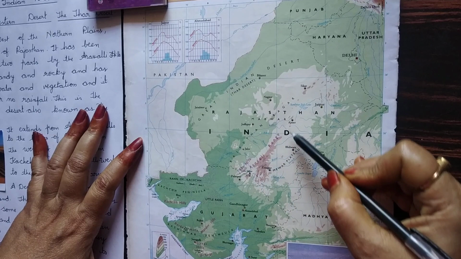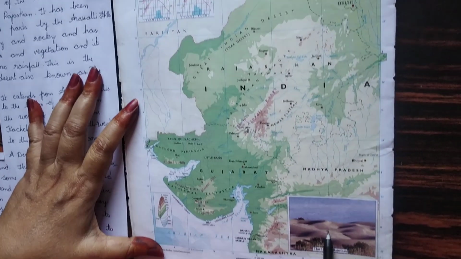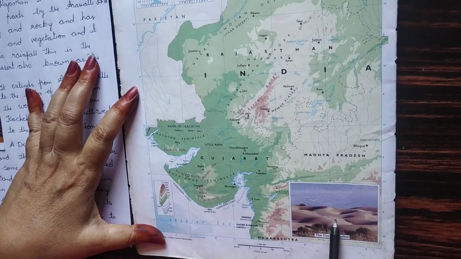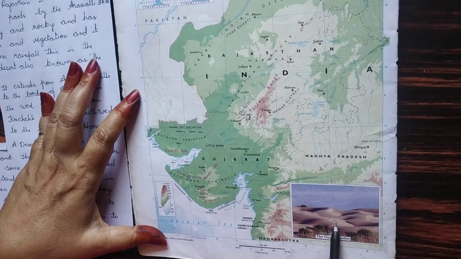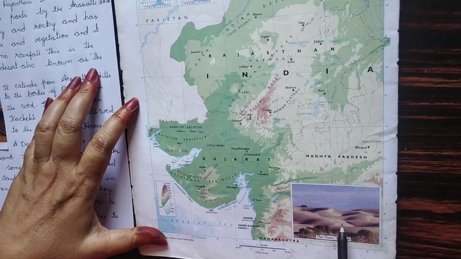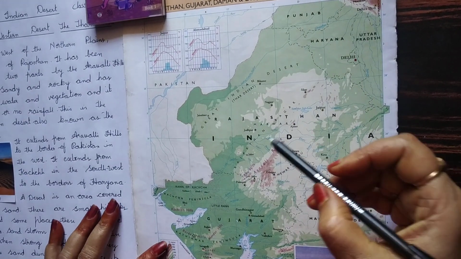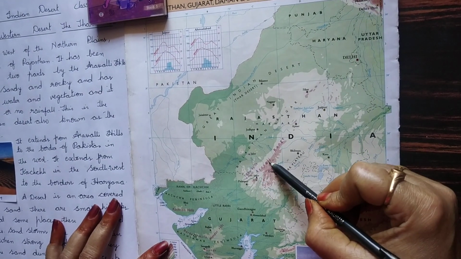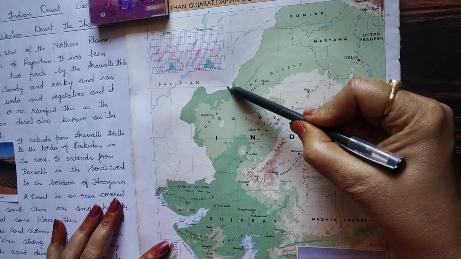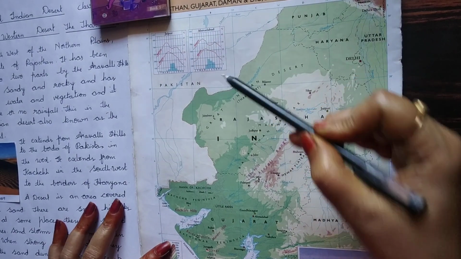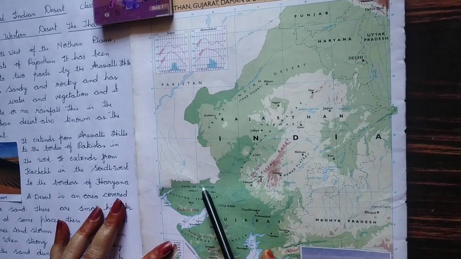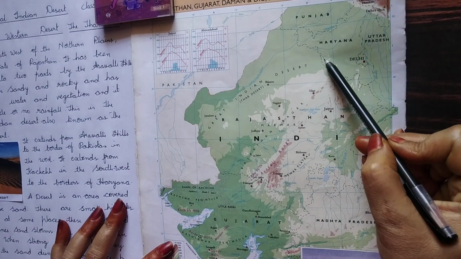Here the land is sandy and rocky. Here you can see very little water and vegetation, and it receives little or no rainfall at all. This is the Great Indian Desert, which is also known as the Thar Desert. It extends from the Aravalli Hills, from here, to the border of Pakistan in the west. It extends from Kutch in the southwest to the borders of Haryana.